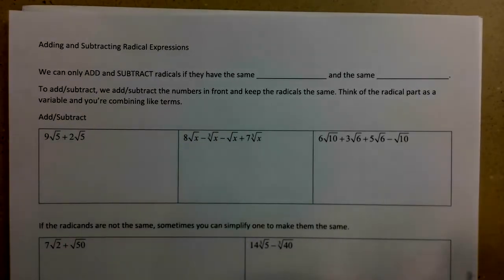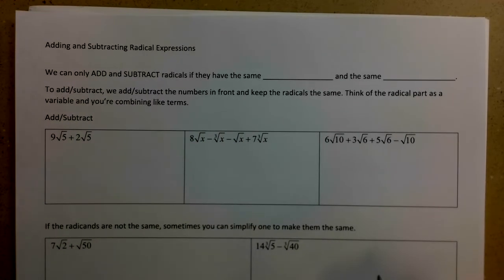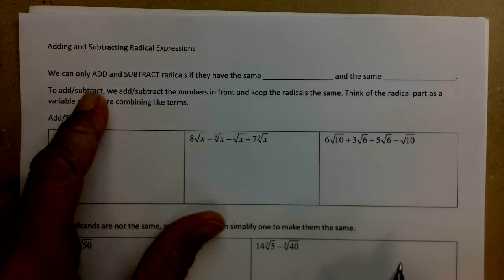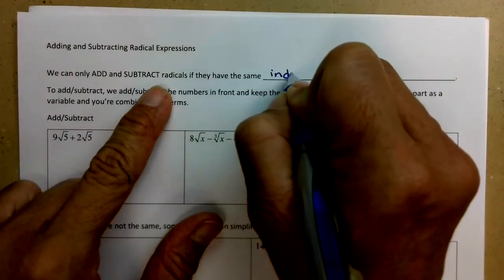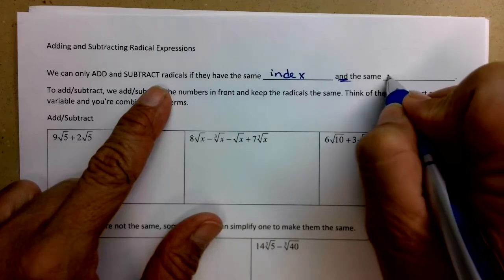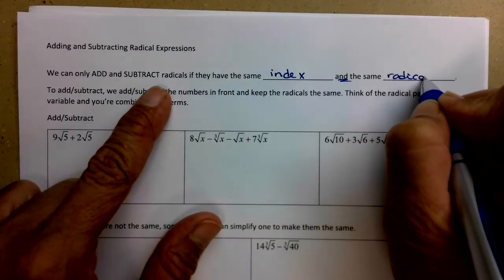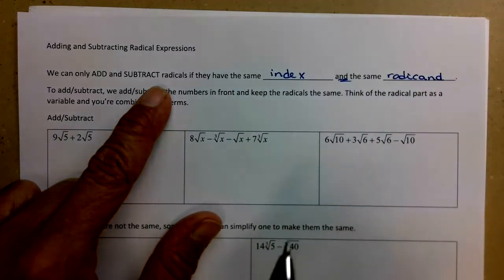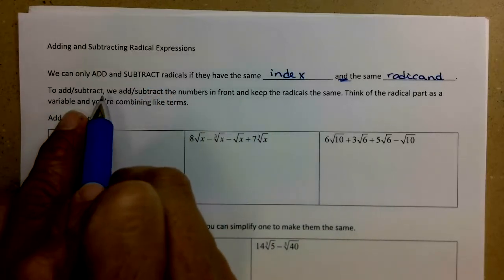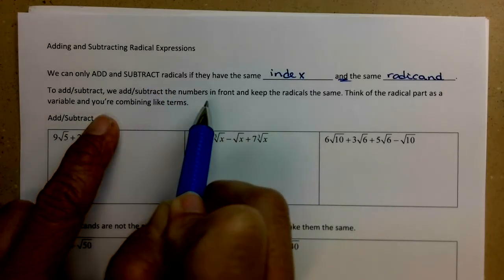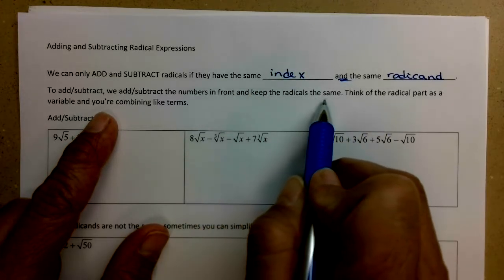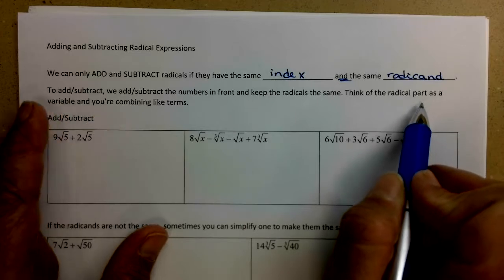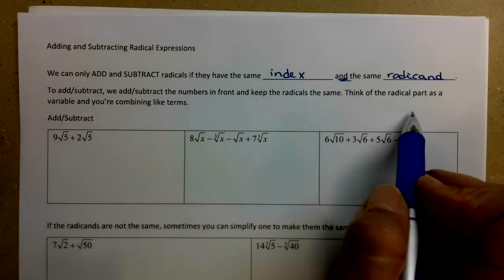So adding and subtracting radical expressions is a little bit tricky. You need to be aware that you can only add and subtract radicals if they have the same index and the same radicand. To add and subtract, we actually add and subtract the numbers in front. You can think of them like coefficients, and then we keep the radicals the same. We think of that radical part as a variable, and then you're just collecting like terms.